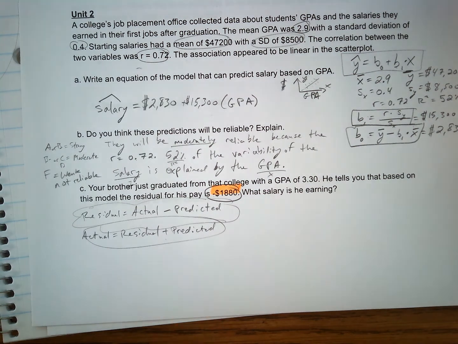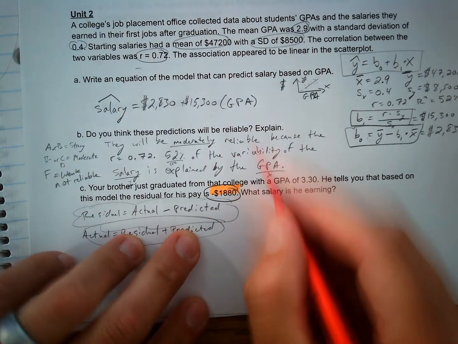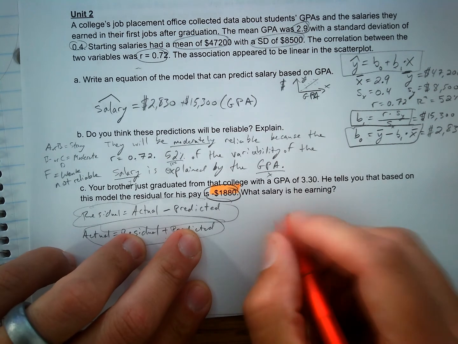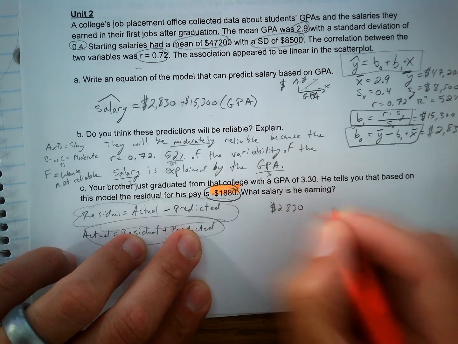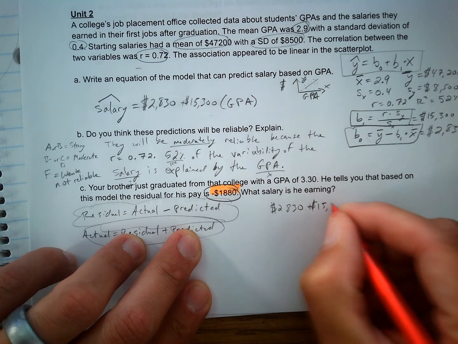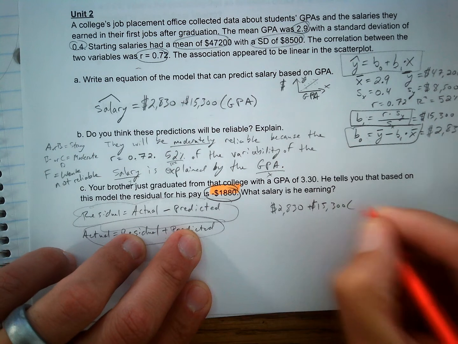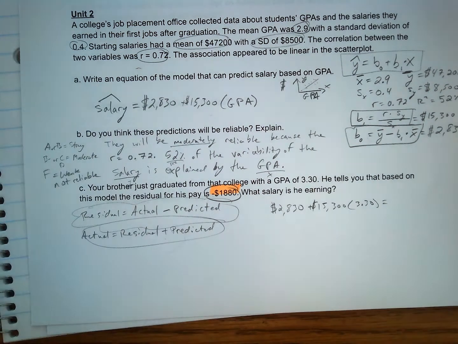All right, so first we have to figure out what the predicted amount is based on his GPA. So we could say 2,830 plus 15,300 times his GPA of 3.30. Once again, be mindful of order of operations.